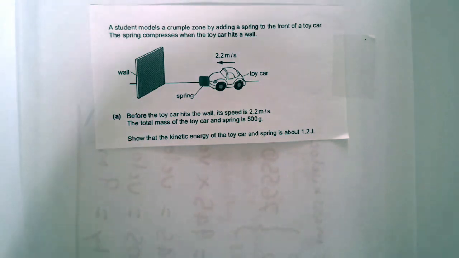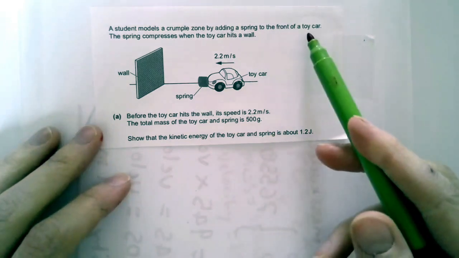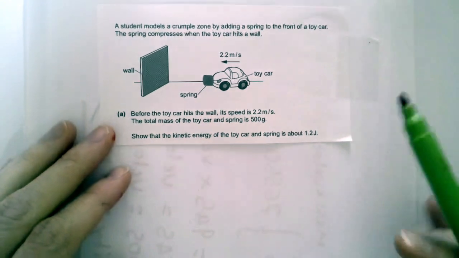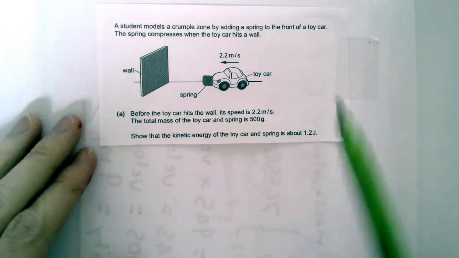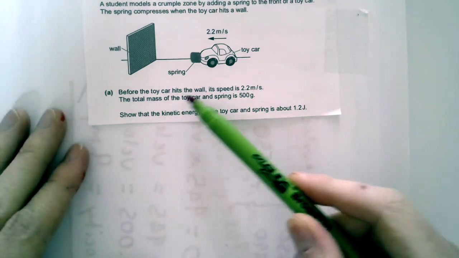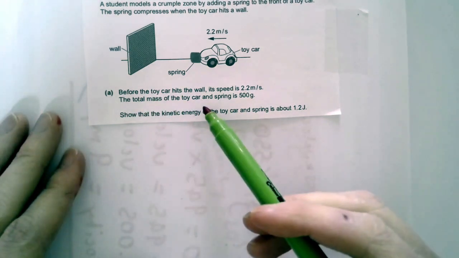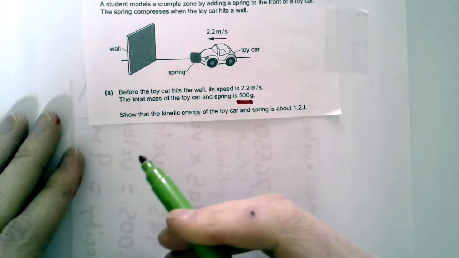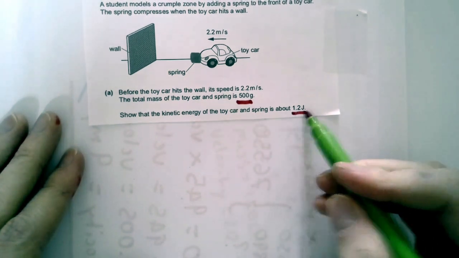So it says a student models a crumple zone by adding a spring to the front of a toy car. The spring compresses when the toy hits the wall. You don't need to worry about any of that, it's just giving you extra information to make it a little bit more confusing for you. So we can just ignore that really. Before the toy car hits the wall, its speed is 2.2 meters per second. The total mass of the car and the spring is 500 grams. Okay, show that the kinetic energy of the toy car and spring is about 1.2 joules.